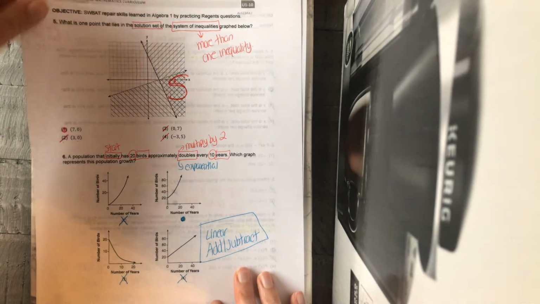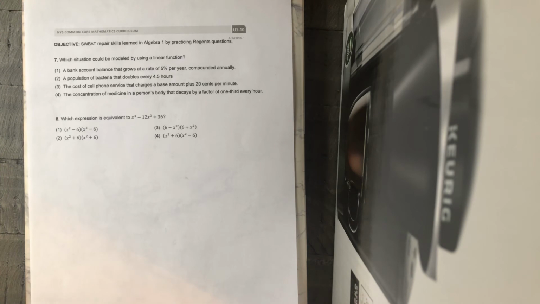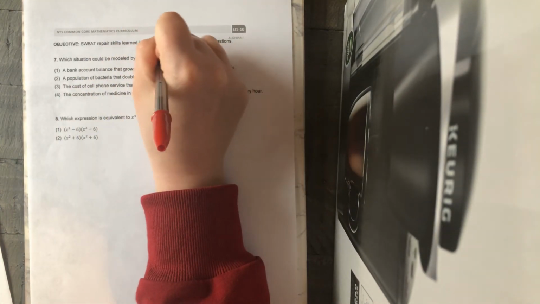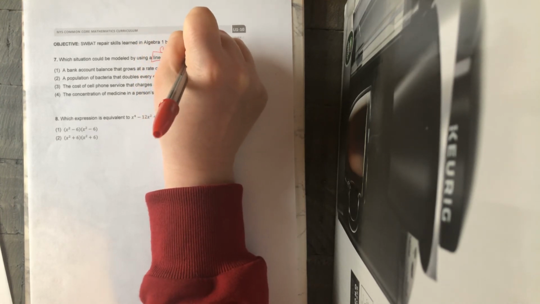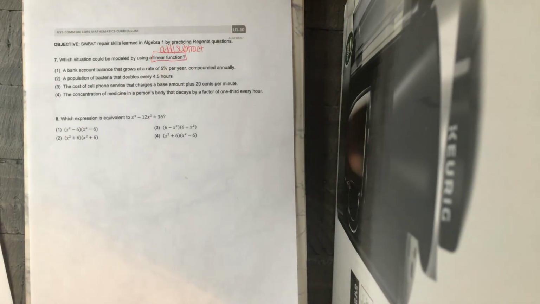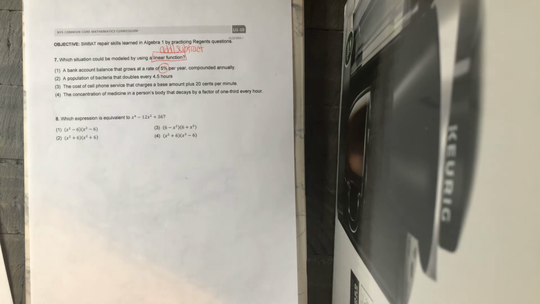Okay. And then the last page. If we look here at number 7, it says, which situation could be modeled by using a linear function? All right, so that's going back to what I was just saying a minute ago. I know that if I'm looking at a linear function, those only use addition or subtraction to get from one value to the next. So if I look at number 1, we have never ever seen a percent when we're talking about something that is linear. So it couldn't possibly be choice 1.